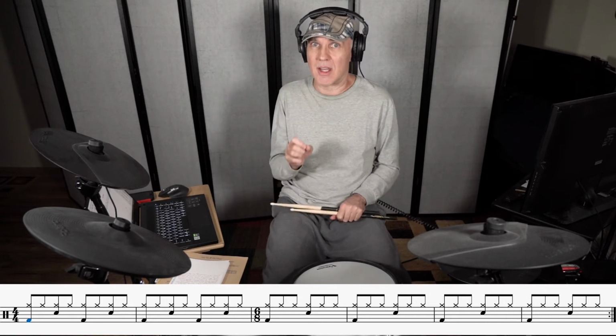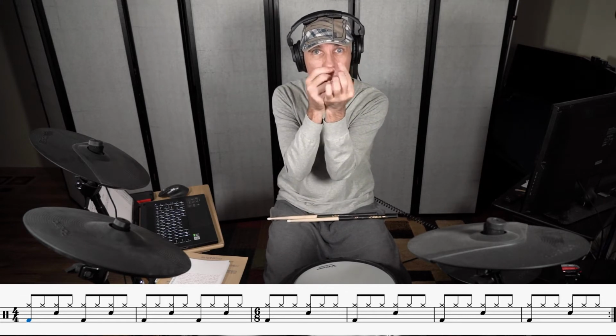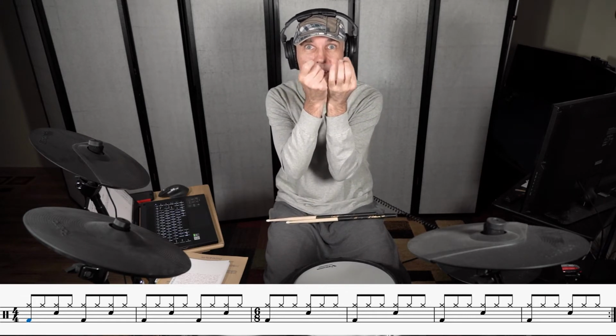So what you would see there is you would see an eighth note right above it. You would see eighth note equals eighth note. That is telling you there's a metric modulation.